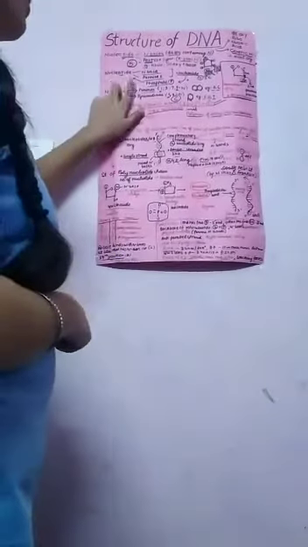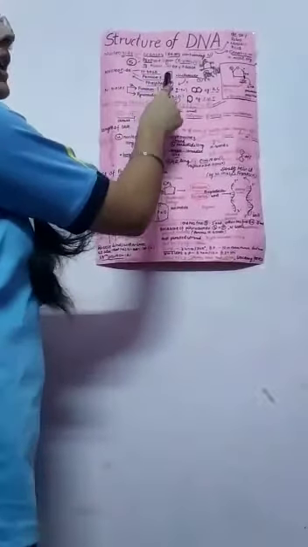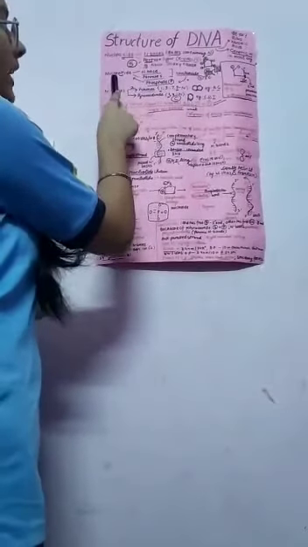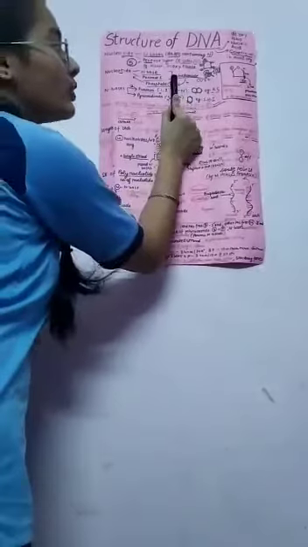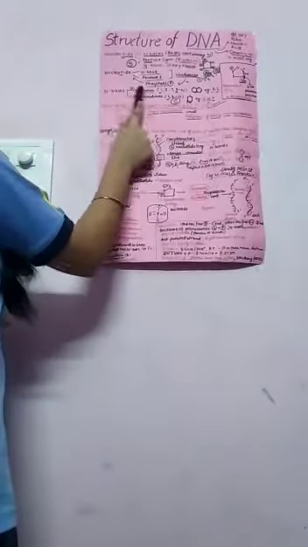The next thing is nucleotide. Nucleotides are the combination of nitrogenous bases, pentose sugar and phosphate. So nucleotides are the combination of nucleosides and phosphate. When nucleosides and phosphate combine, it forms nucleotides.